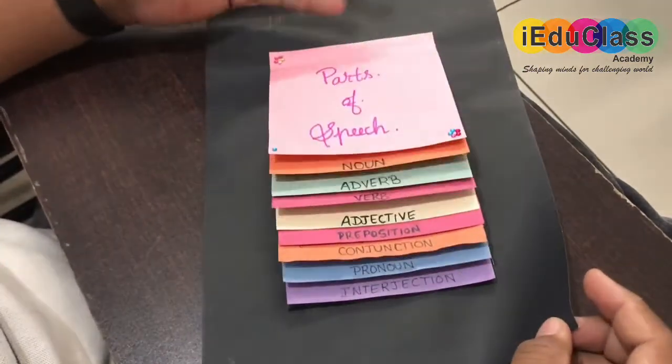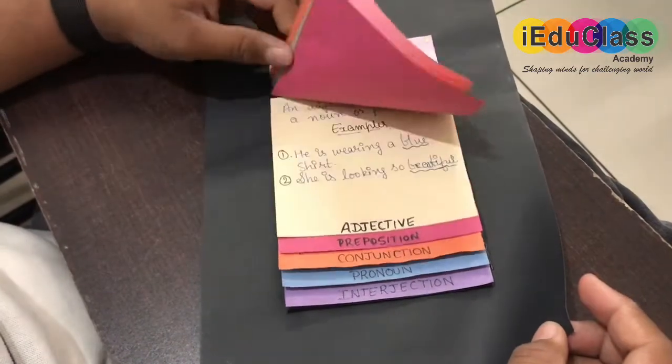You need just origami papers for this and you can make it, and few sketch pens.